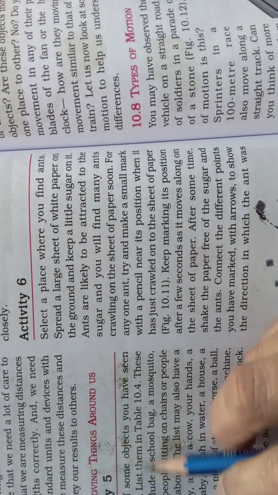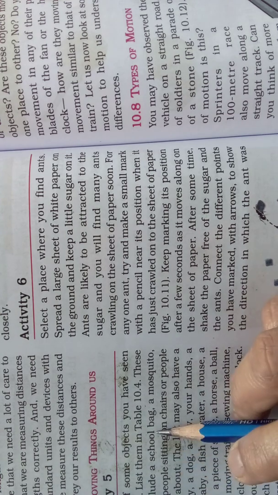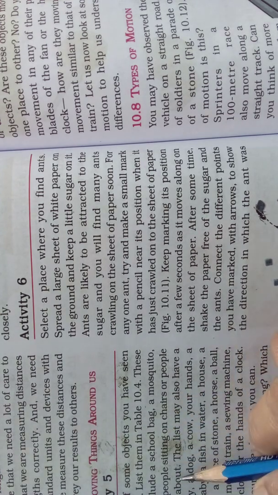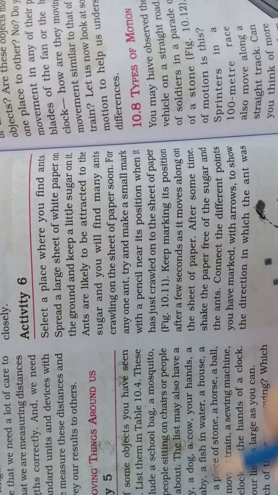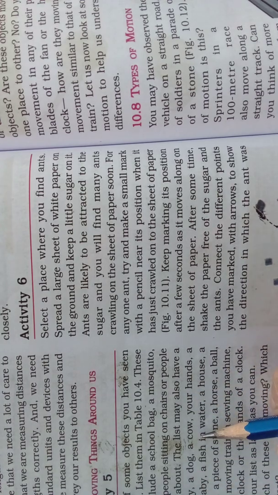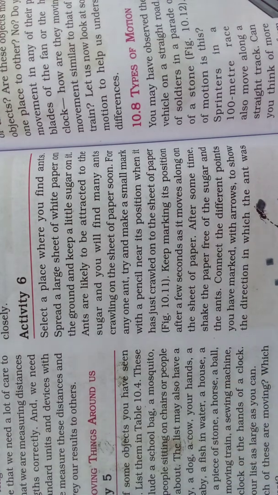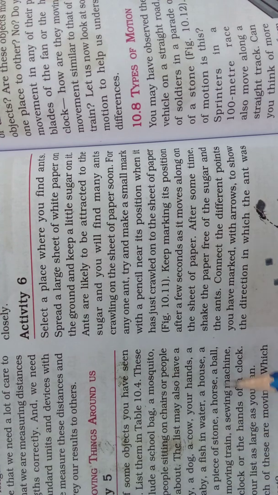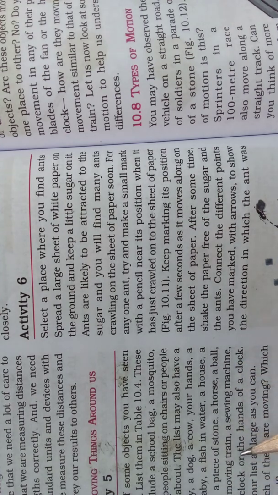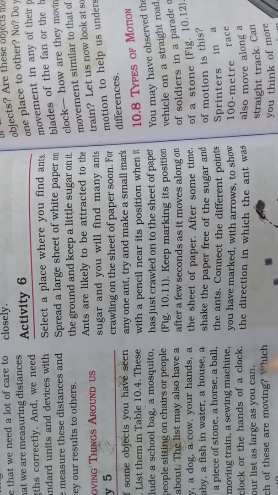See, think of some objects you have seen recently. These may include a school bag, a mosquito, a table, people sitting on chairs or people moving about. The list may also have a butterfly, a dog, a cow, your hands, a small baby, a piece of a stone, a horse, a ball, a bat, a moving train, a sewing machine, a wall clock or the hands of a clock.